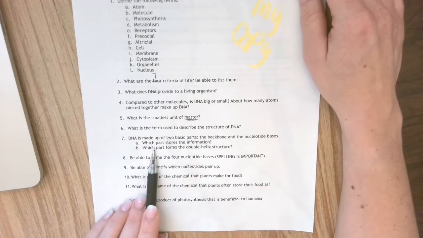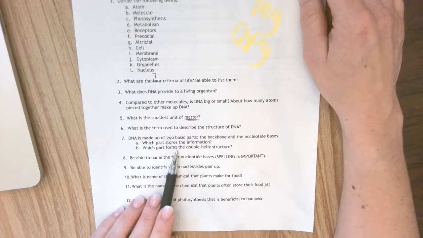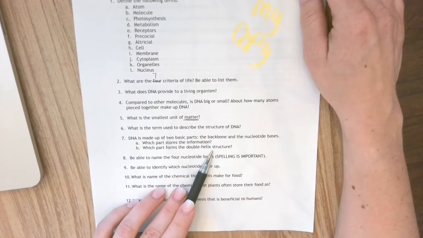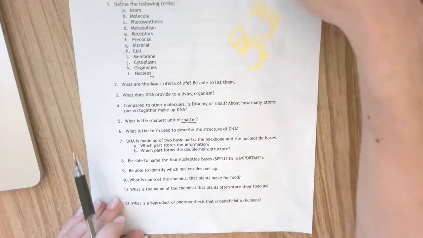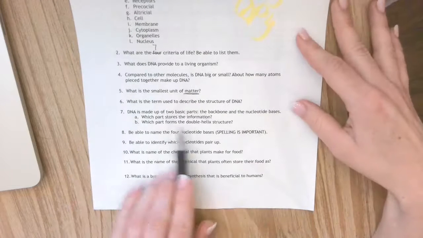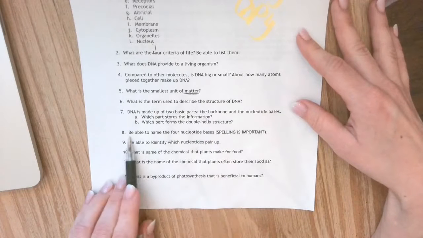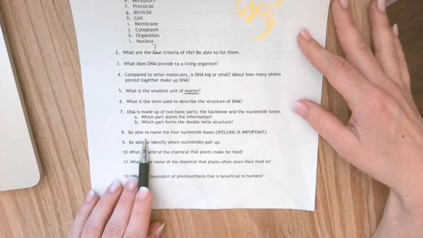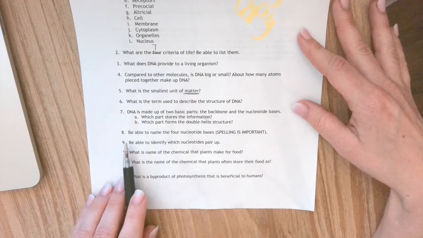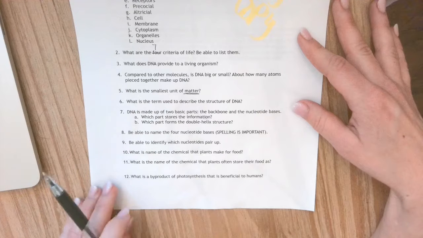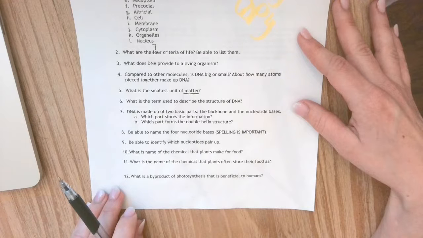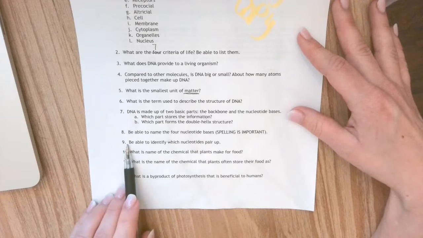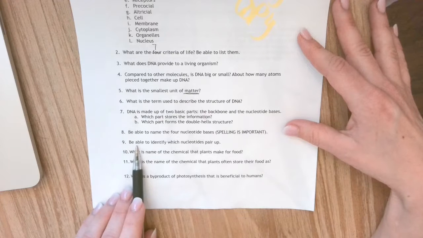And then the backbone part would be the phosphate and the sugar that makes up the backbone of the double helix. Okay. Number 8, be able to name the 4 nucleotide bases. So again, that is adenine, guanine, cytosine, and thymine. And remember, the adenine and the thymine are married. They have to go together. And then the cytosine and the guanine are married, and they have to go together. Number 9, so that's what I just actually answered. So which one's paired?